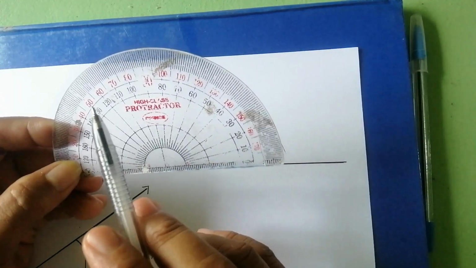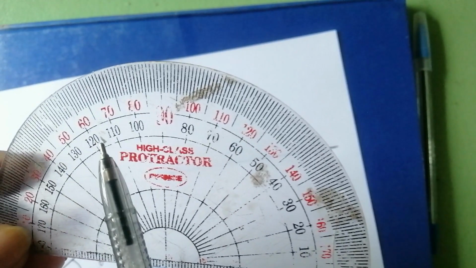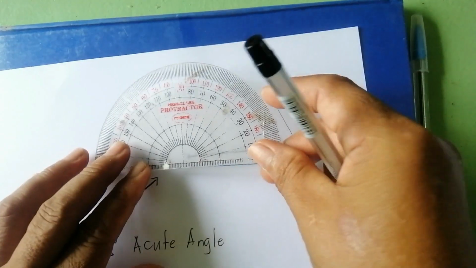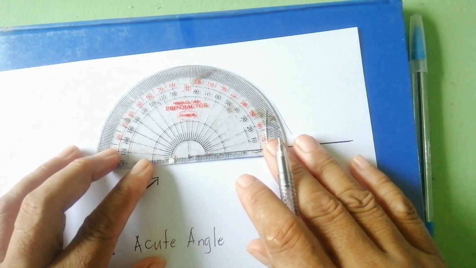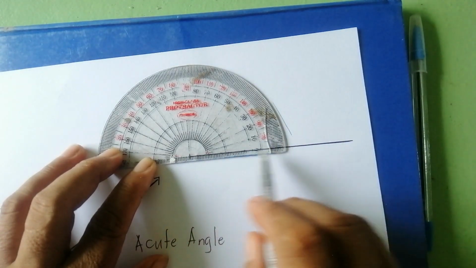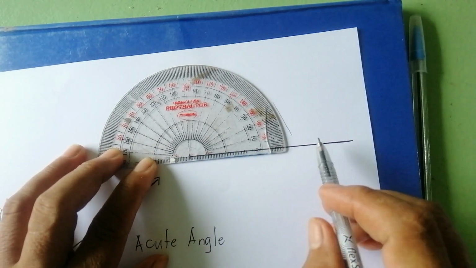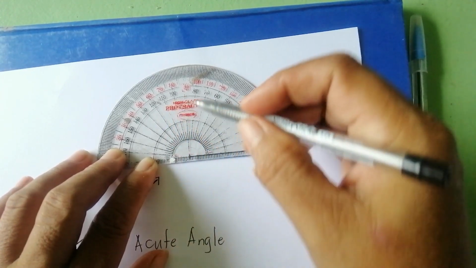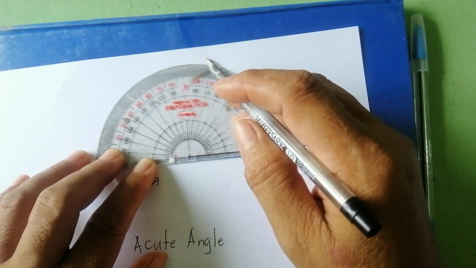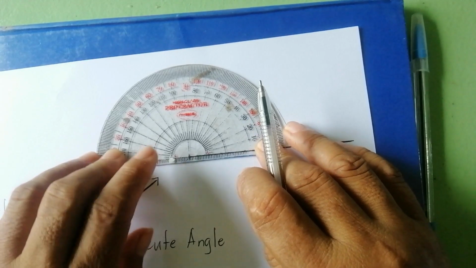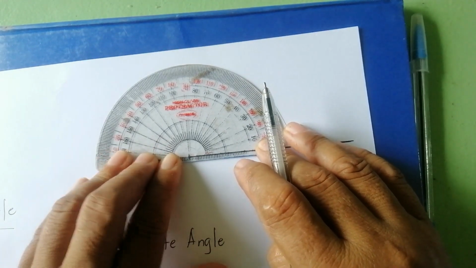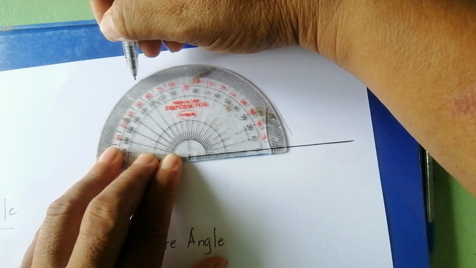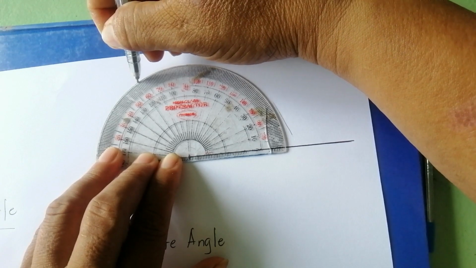So let us try 120 degrees. This one is 120 degrees. Again, we will place the protractor here. Make sure that this line of the protractor hits the horizontal line that we have just created, and the vertex will be placed at the 90-degree position. Since the measurement that we wanted to create is 120 degrees, we can put a mark here. This one is the 120.